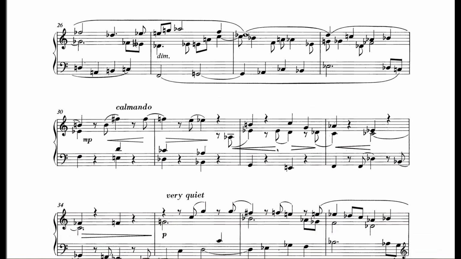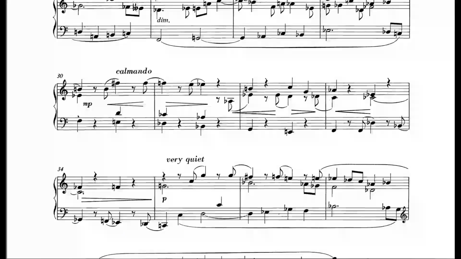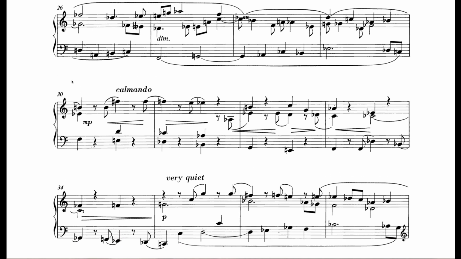That's a little thick. But I'm going to play this little stretto section. And it's really nice. It's very effective what he does here, especially with all these rests. And this is what it sounds like from measure 30.